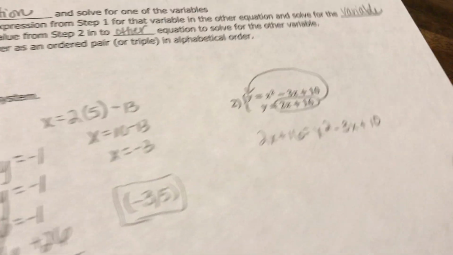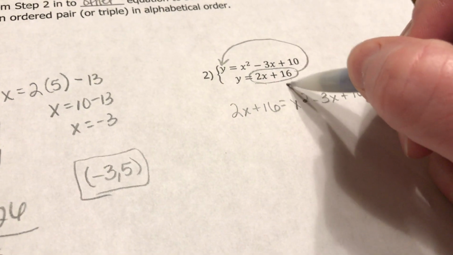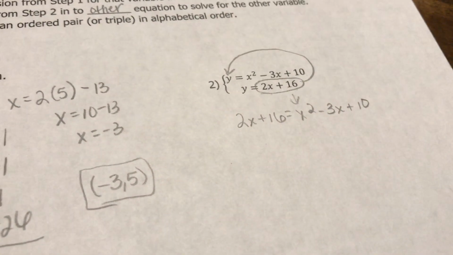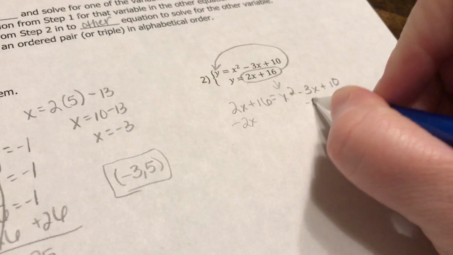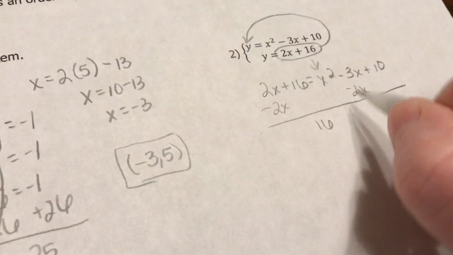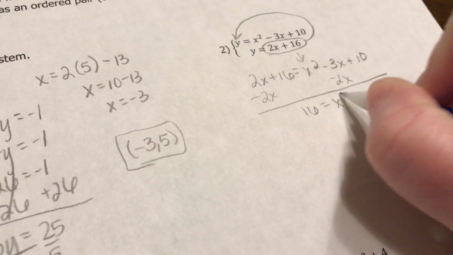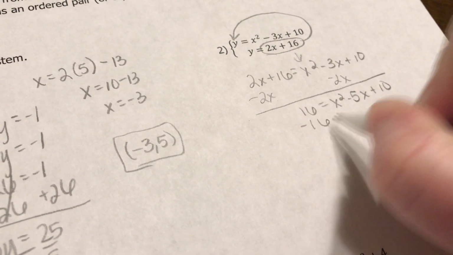Now we're going to go ahead and solve this. Because it is a quadratic equation, it's got an x squared, we're going to set it equal to 0. So we'll subtract 2x. We get 16 equals x squared minus 5x plus 10. And we're going to subtract 16.